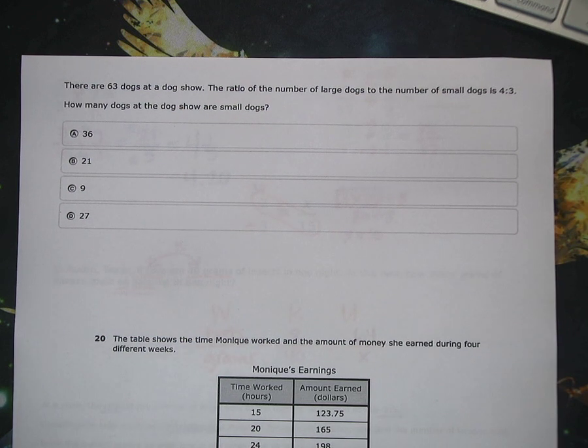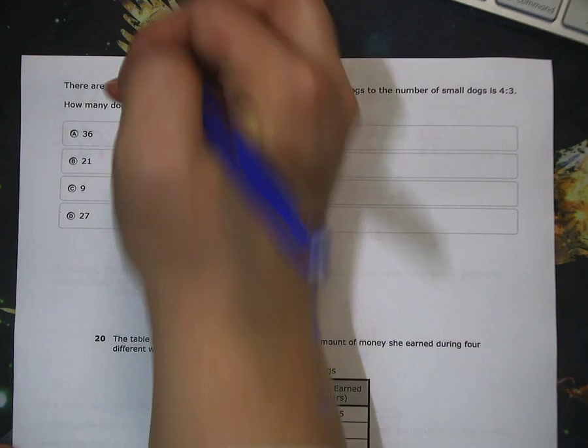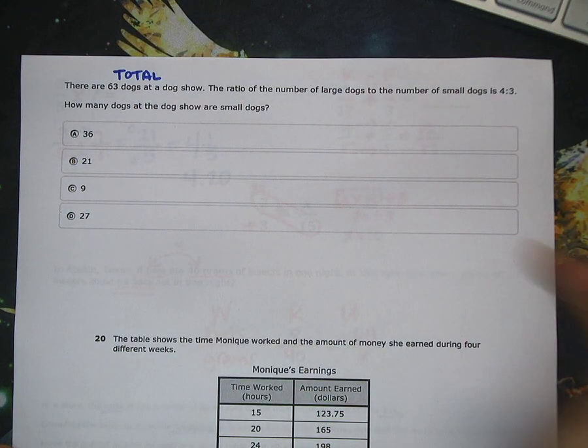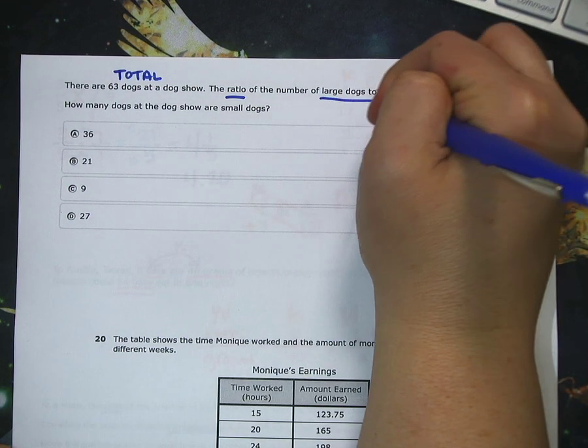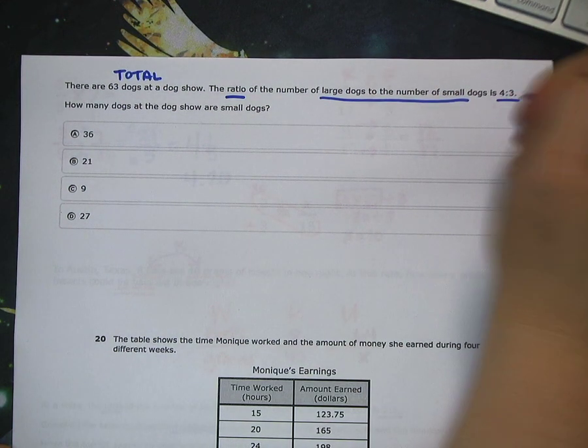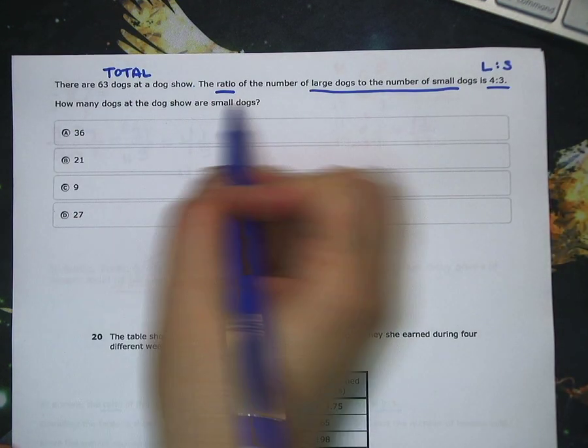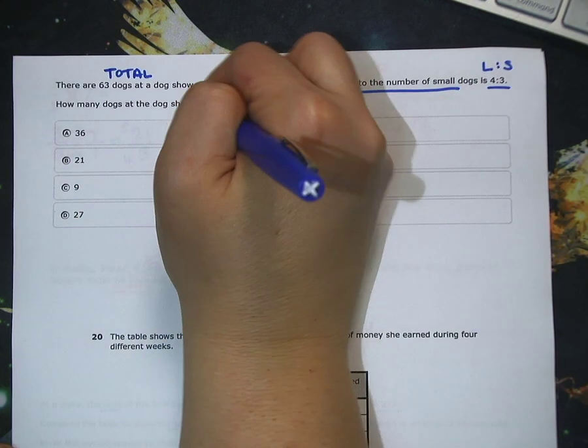All right, another example of a WKU relationship in a star problem looks like this. It says there are 63 dogs at a dog show. So that's going to be our total dogs. And it says ratio again. And it says the ratio of large to small is 4 to 3. So I would label large to small. And it says how many dogs at the dog show are small dogs.